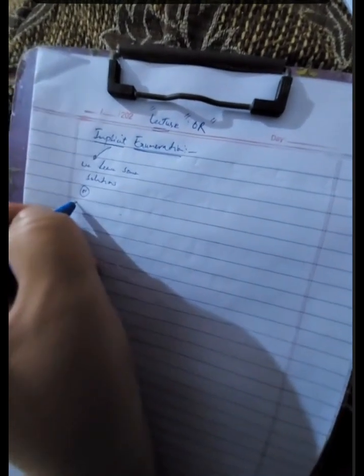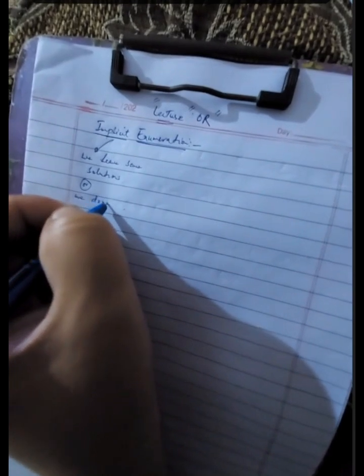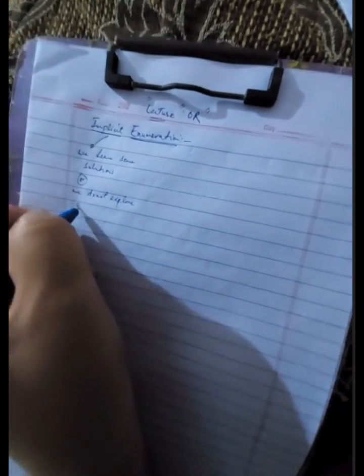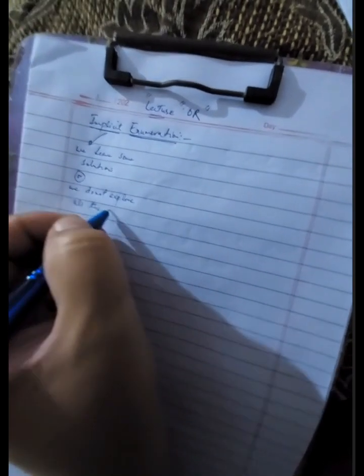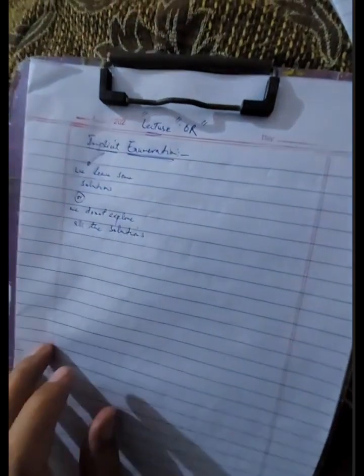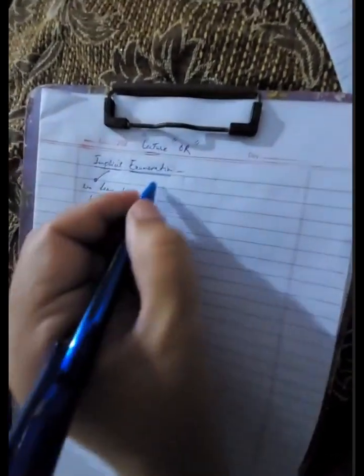or we do not explore all the solutions. And the basic method is the enumeration method.